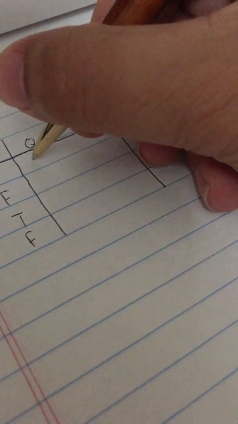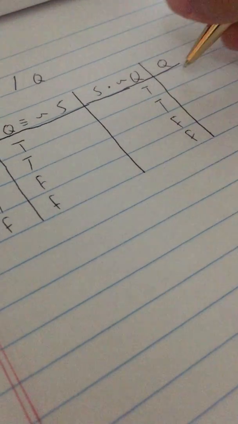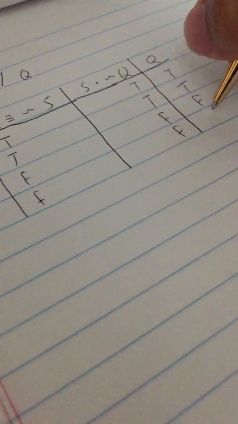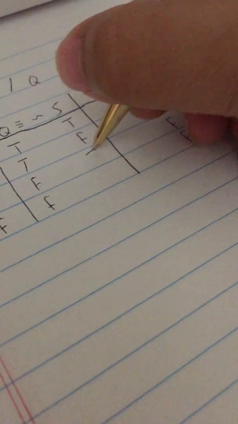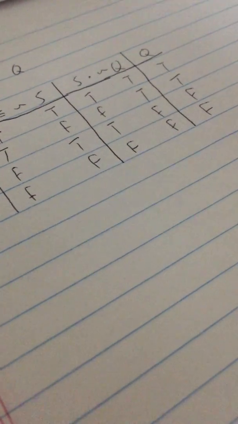So go ahead and just fill in the Q's. True, true, false, false, true, true, false, false, true, true, false, false. Go ahead and fill in the S's as well. True, false, true, false, true, false, true, false.